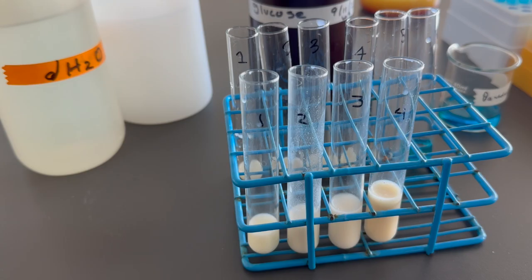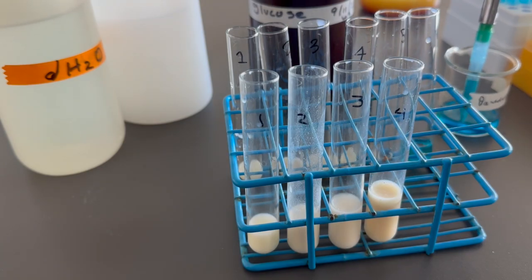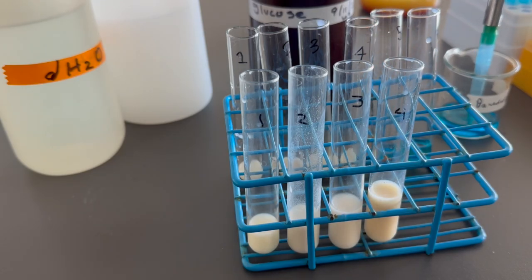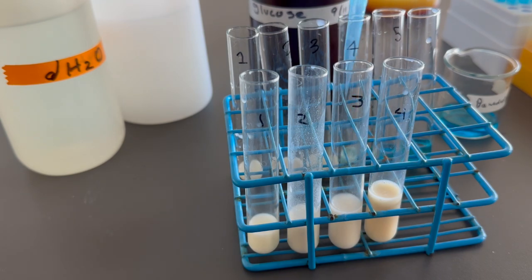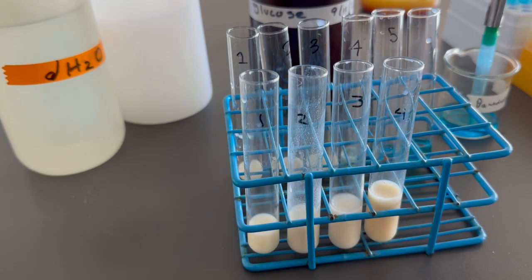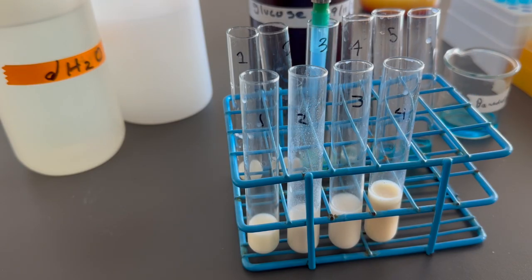Then they'll add 1 ml or 1,000 microliters to each tube of Benedict's reagent. And here they don't have to change the pipette tip since we're not submerging the pipette tip into the solution. So 1 ml of Benedict's reagent into each of the tubes.